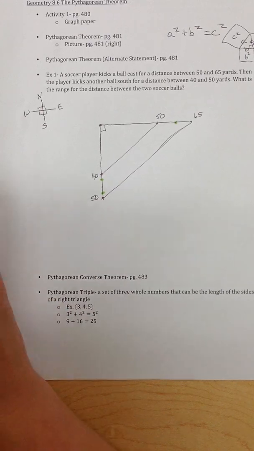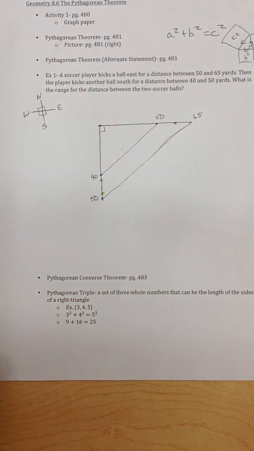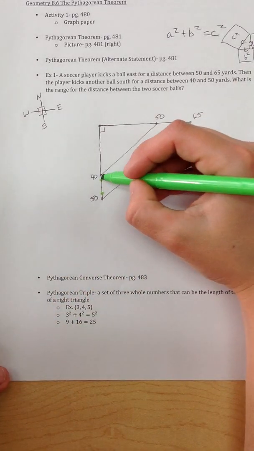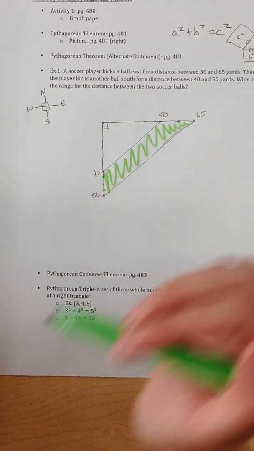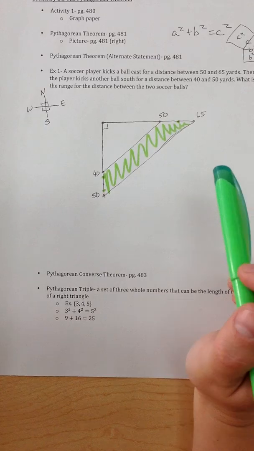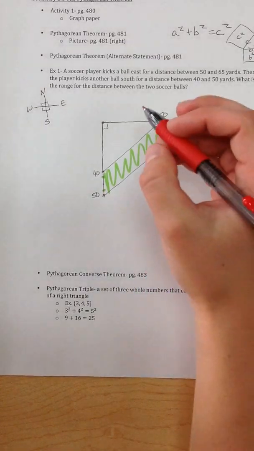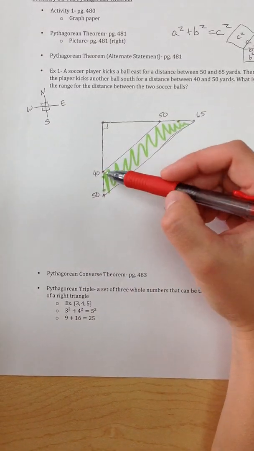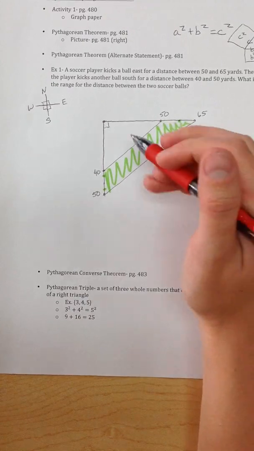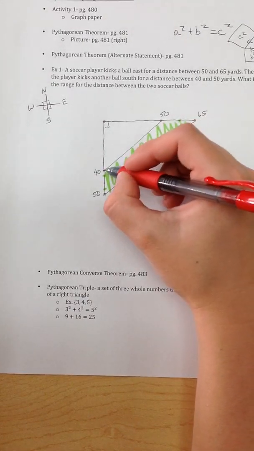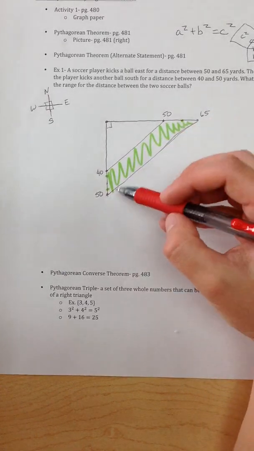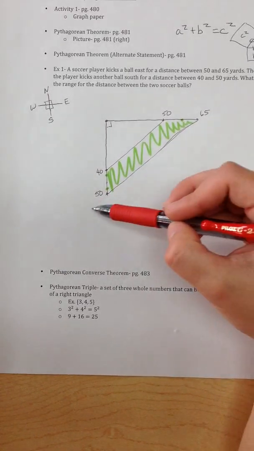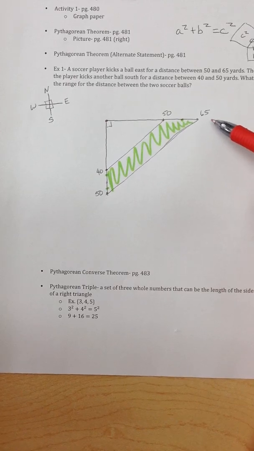It's just going to be from this number to this number is where it could be. So that ball could be any of these in-between distances here. Let's use the Pythagorean theorem to figure out our low distances. Say the ball was right at 40 and right at 50. This line here would be our closest possible one for our range. And this one here, 50 to 65, would be our farthest possible for the range.